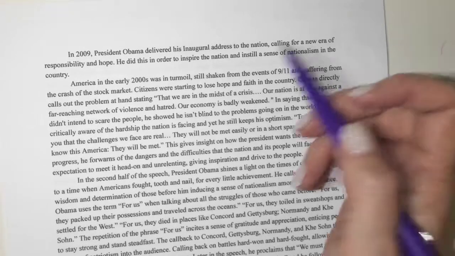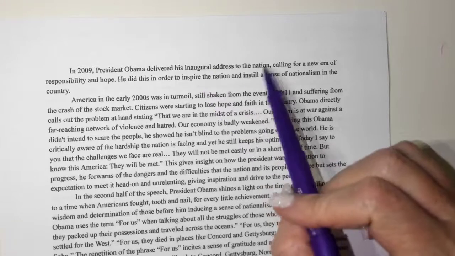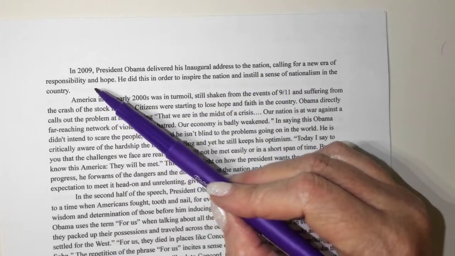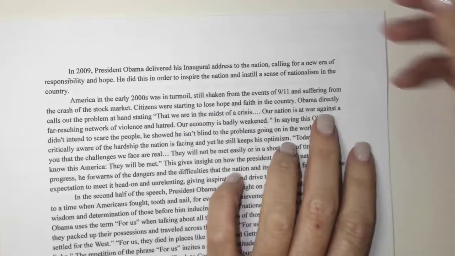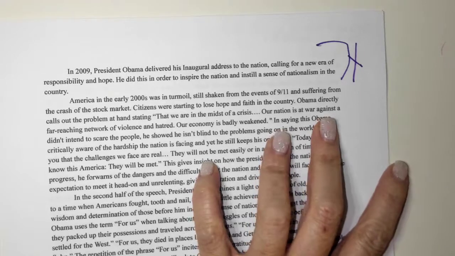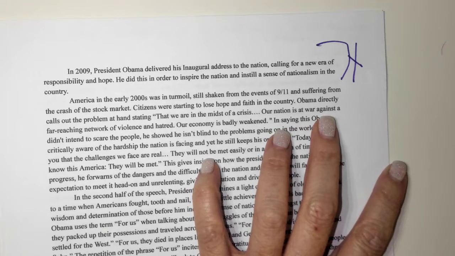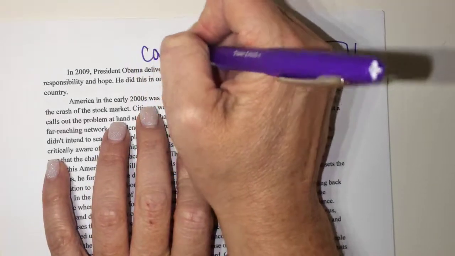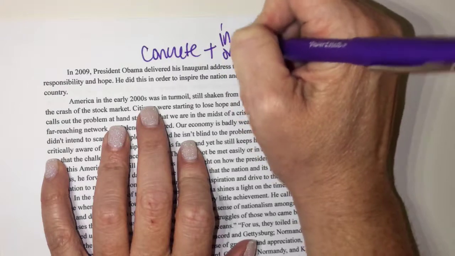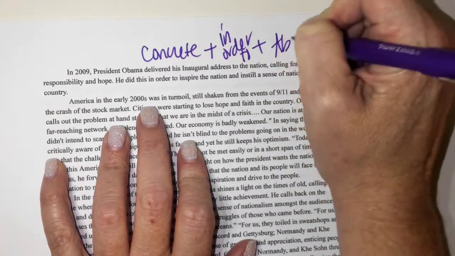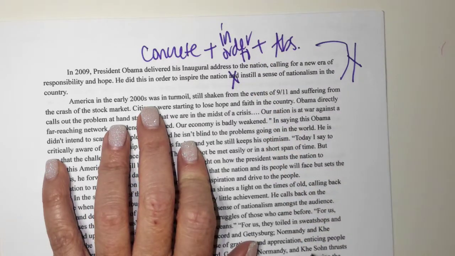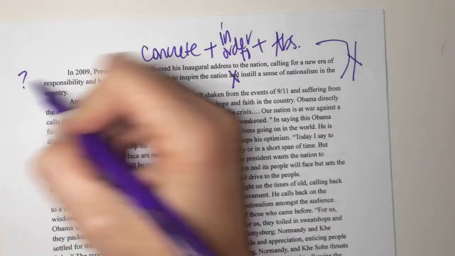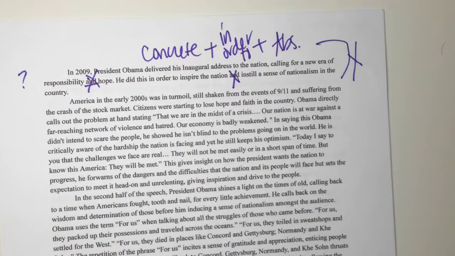All right. In 2009, President Obama delivered his inaugural address to the nation calling for a new era of responsibility and hope. He did this in order to inspire the nation and instill a sense of nationalism in the country. Okay, first of all, I'm going to say follow my structure. Do what I tell you to do. What I tell you to do is concrete plus in order to plus abstract. One sentence. Too many ands in here, and I'm not real sure what the abstract is.